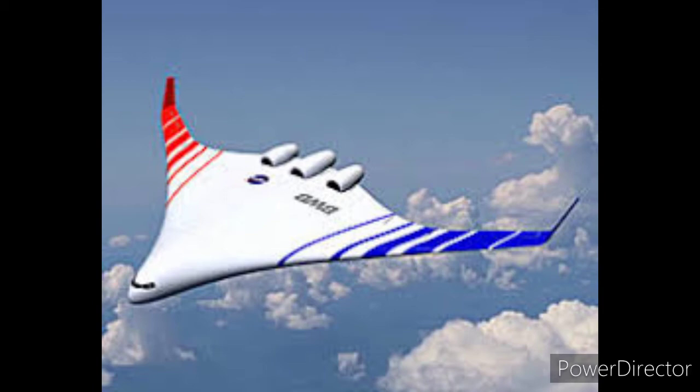So the advantage of blended wing body is that usually in ordinary subsonic design or supersonic design, the fuselage does not give any lift. Instead, it will give only drag. The drag has to be overcome by the thrust and lift to be produced by the wings.